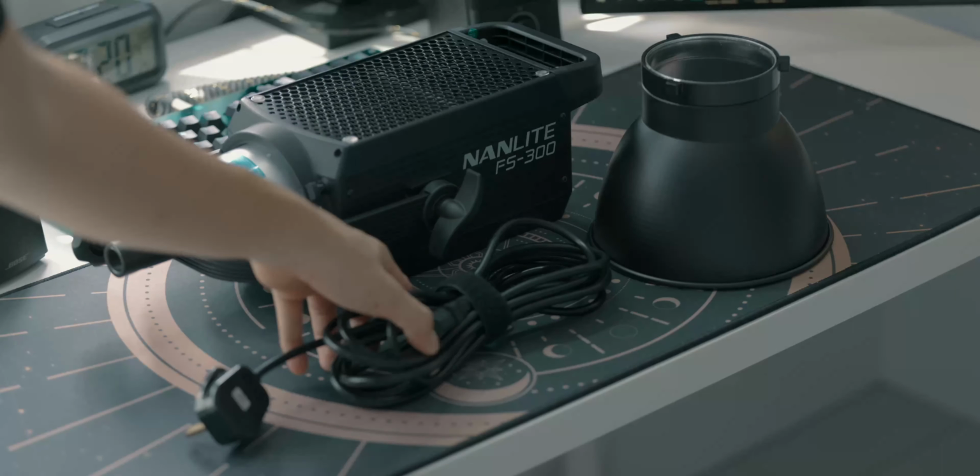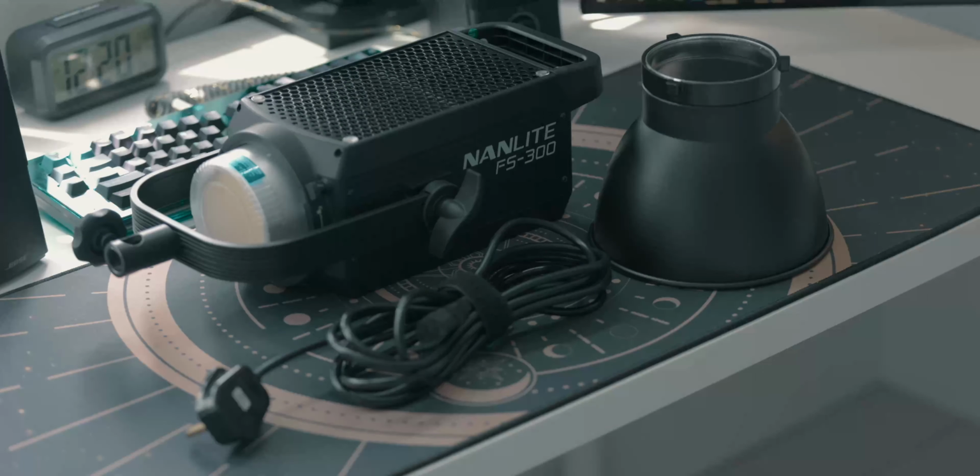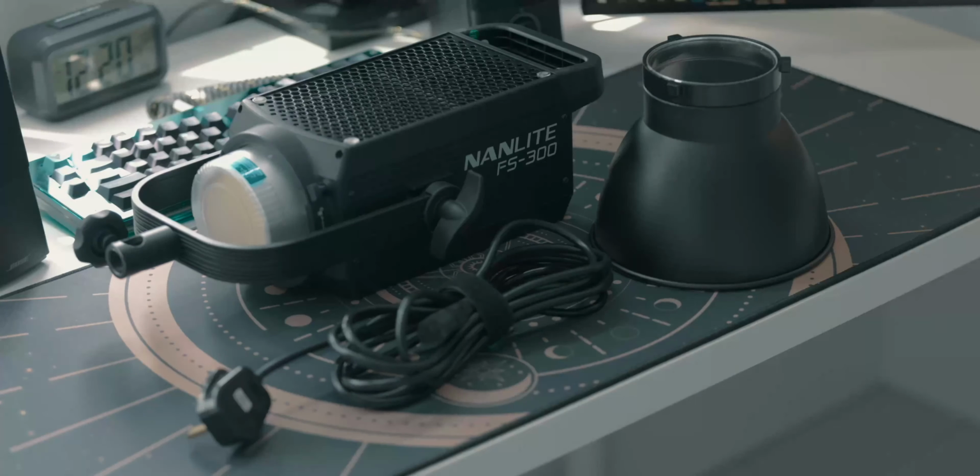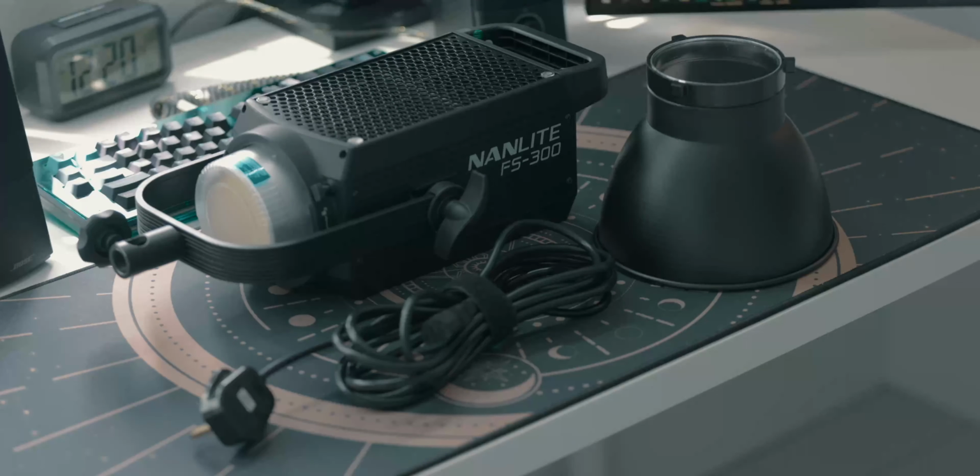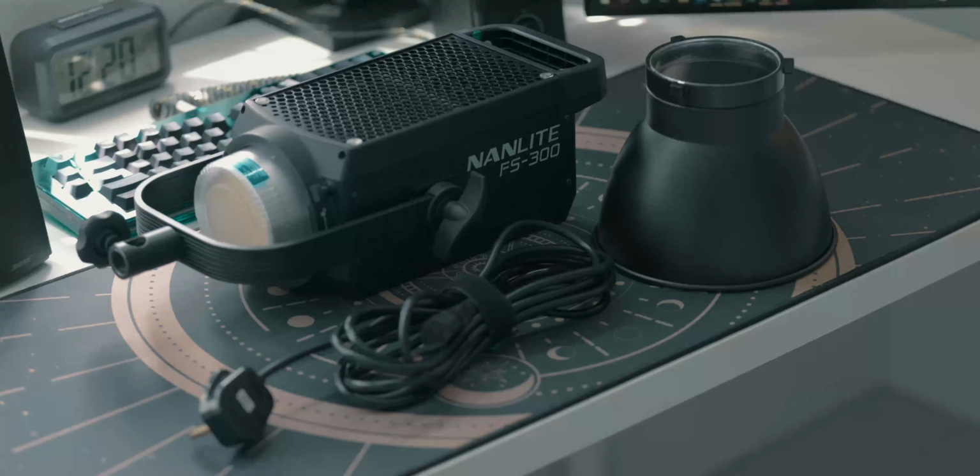In the box, you're gonna get a couple of things. First, you're gonna get a cable, a reflector, and the light itself. Pretty simple, pretty self-explanatory. There is no case whatsoever, which kind of sucks, but it is what it is.